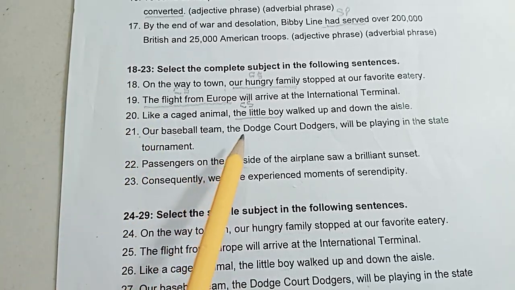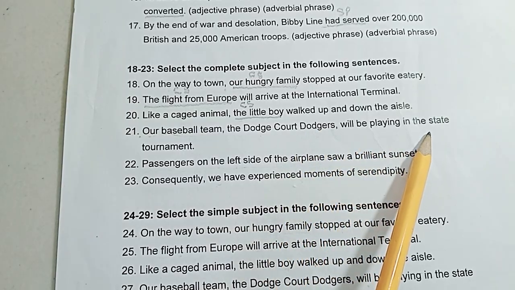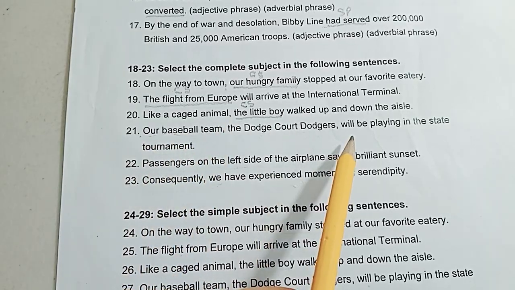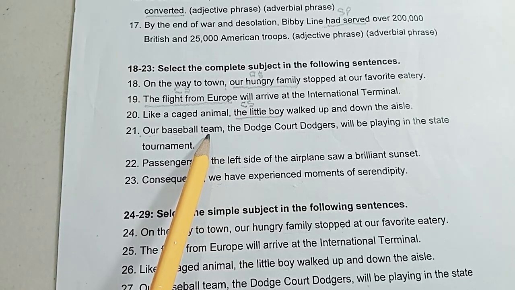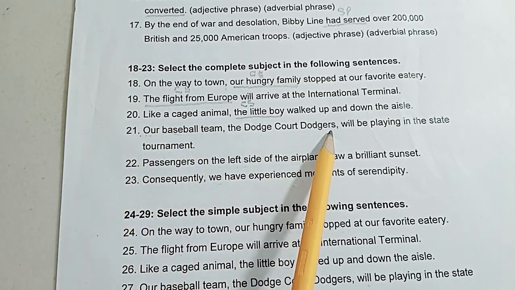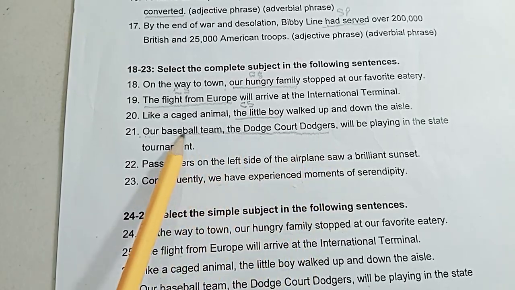our baseball team, the Dodge Court Dodgers, will be playing in the state tournament. Your verb is will. Your subject is team. So, are we going to choose the team down to our? You have to include the Dodge Court Dodgers. Why?